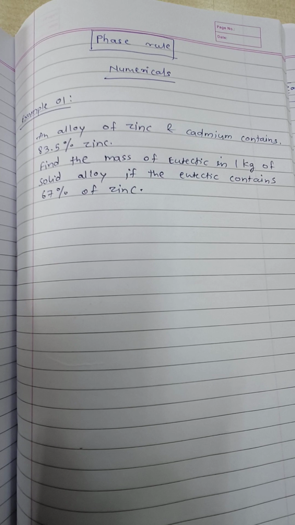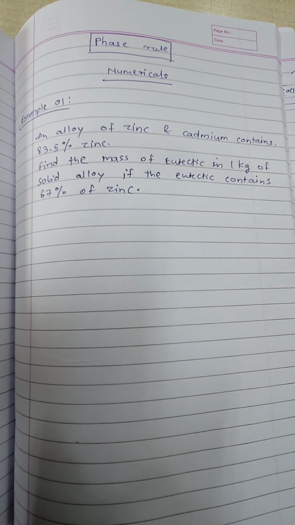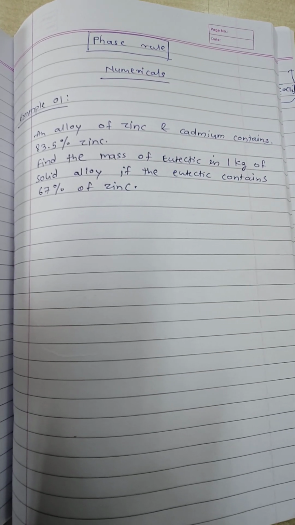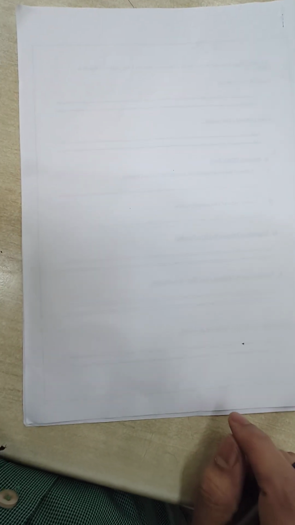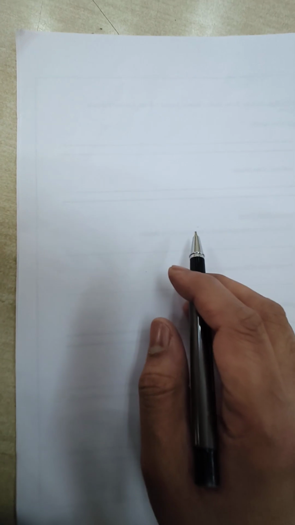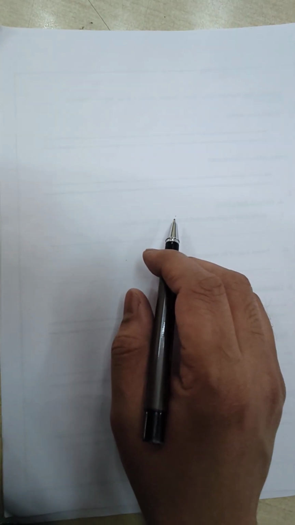Please go through this numerical, read once. We'll discuss afterwards. After reading, we will draw the first phase rule diagram for a two component system, and then we'll proceed. As per the numerical, what they are given, we will read first.